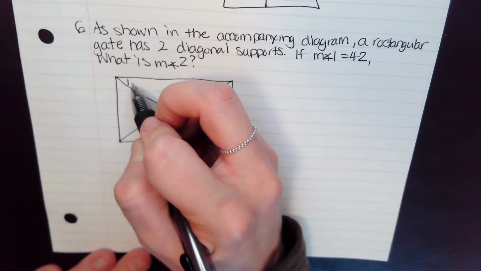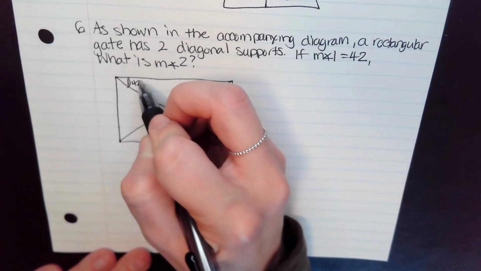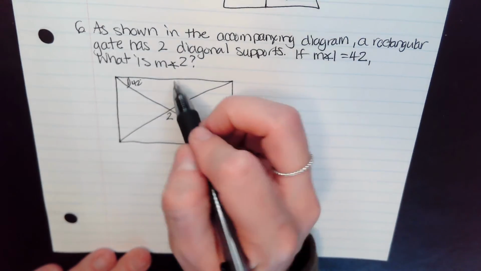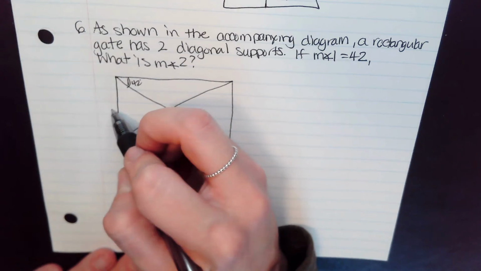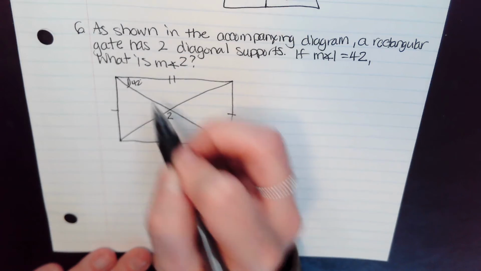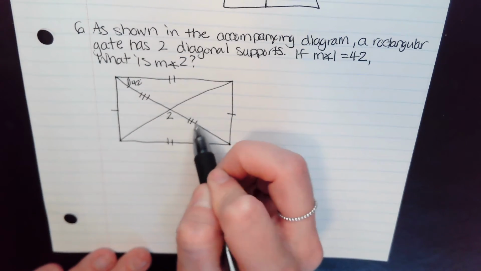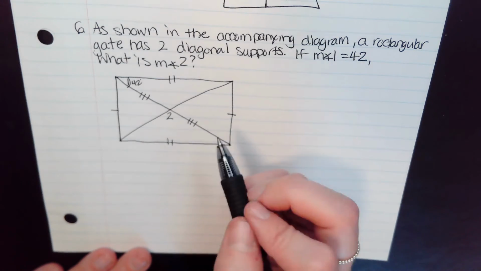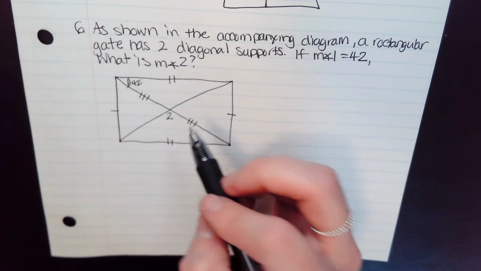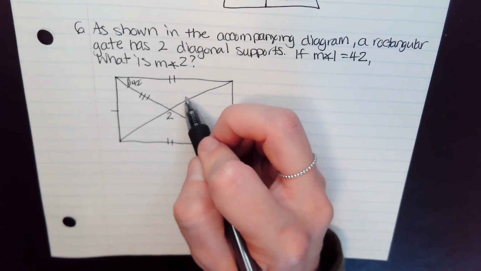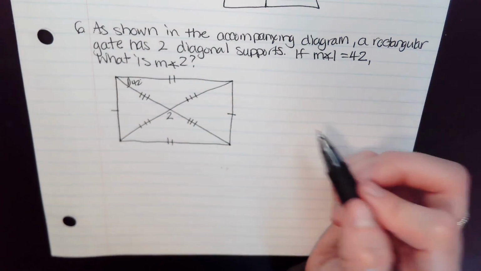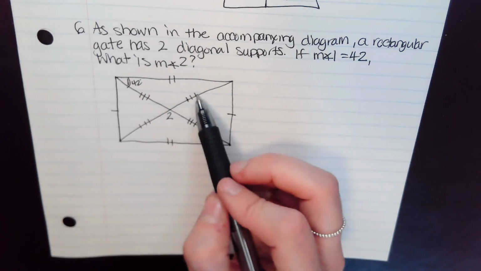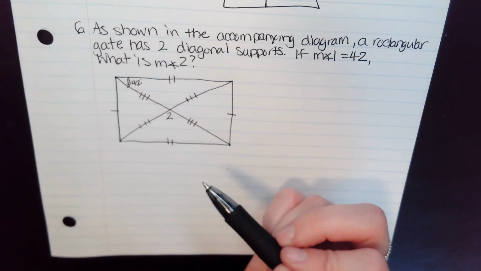All right, so I would start by labeling this as 42 degrees. I just kind of start filling in things that I know. I know I've got opposite sides congruent to each other. I know the diagonals in a rhombus bisect each other. And I also know that diagonals in a rectangle bisect each other. And I know that in a rectangle, I also have congruent diagonals. That's really important to remember for a rectangle. So not only do they bisect each other, but they're congruent.